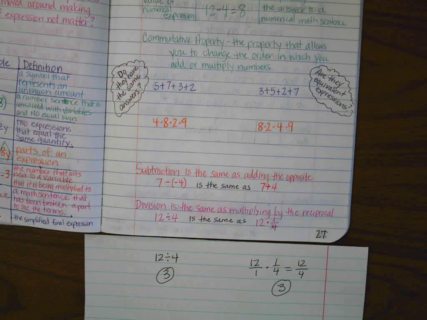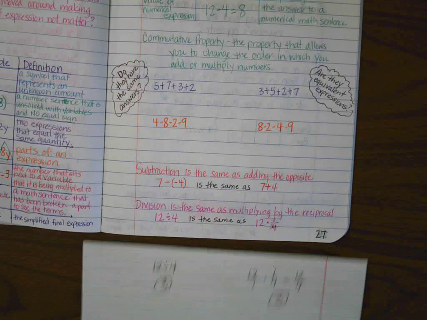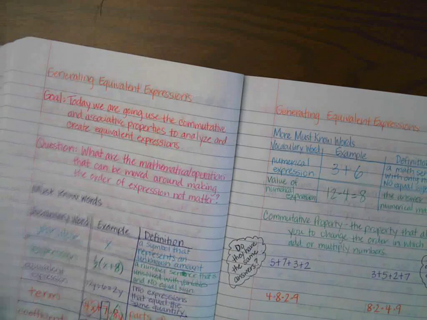Okay, now, I know that's a lot of information, a lot of writing, but these are the things that you need to remember, because we're getting into a module where you're going to have to be able to find and write expressions. You're going to have to find the equivalent expression to something, and by using all of these tools to help you, you're going to be successful with that.